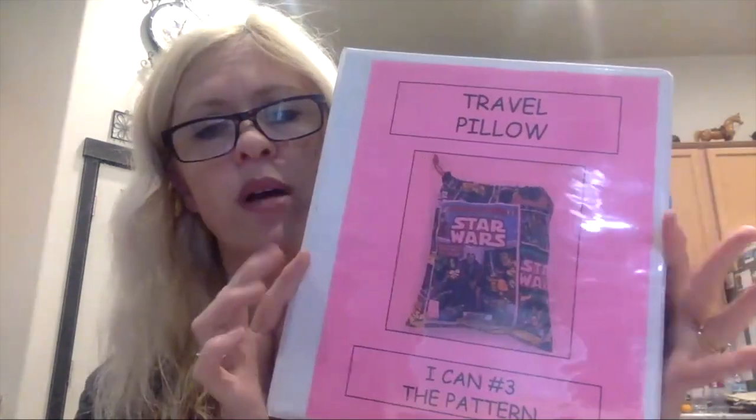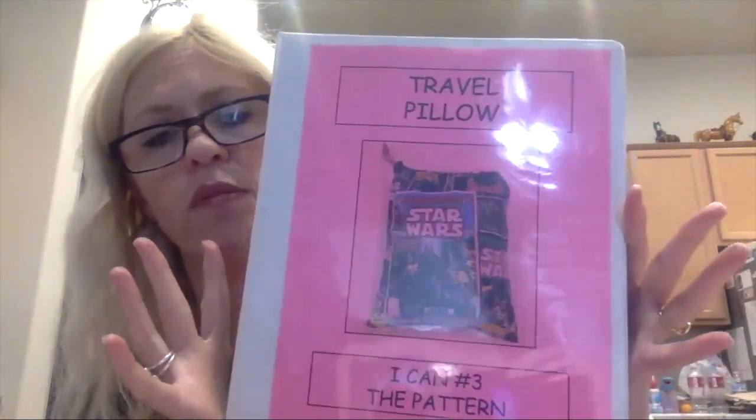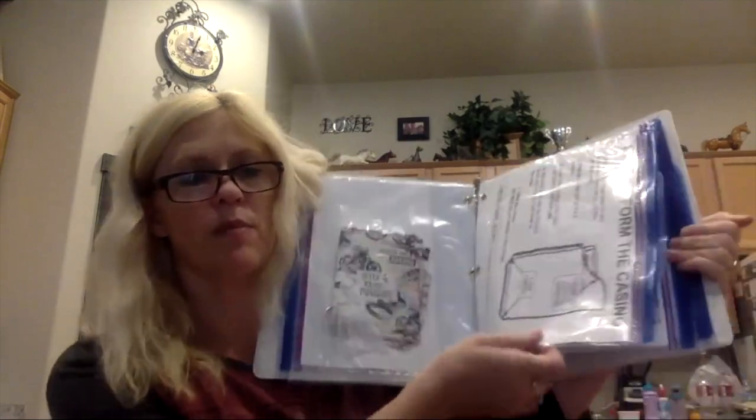This one right here is actually the backpack, the travel pillow, and I'm working on the rice pack one. I don't have the book for the rice pack one yet, but it's the same. So you're going to see little samples. I'm just going to back you up here. I have some different fabric colors in here, but I have it put together the same way, same format.